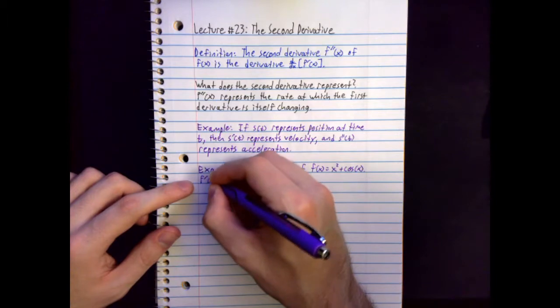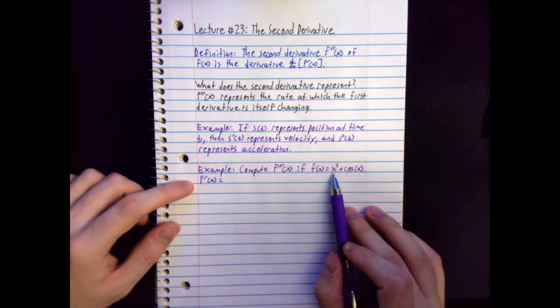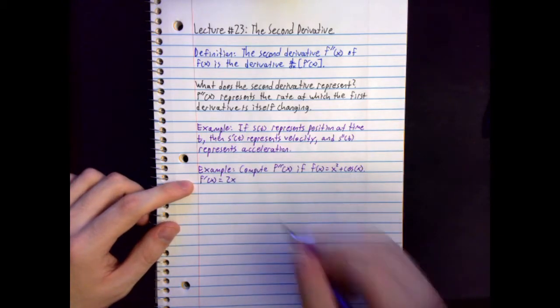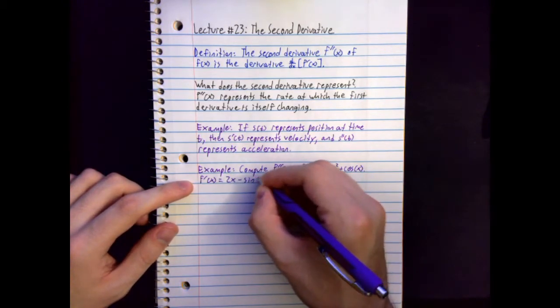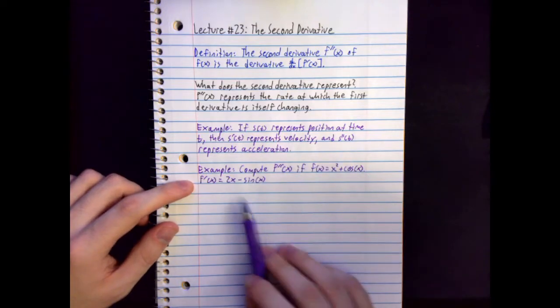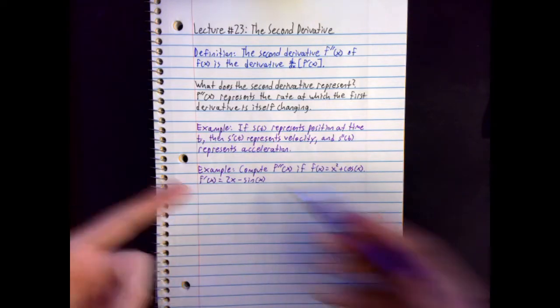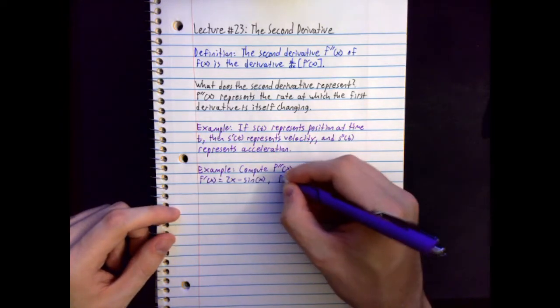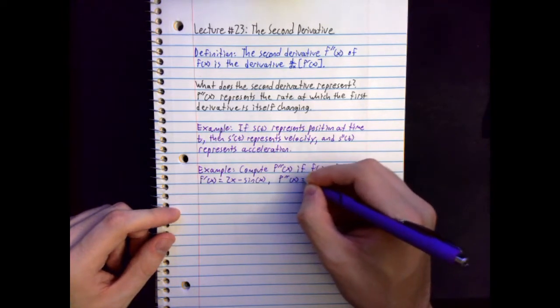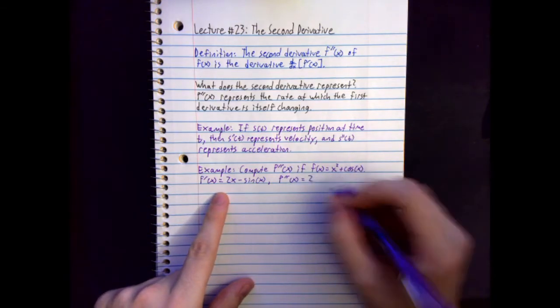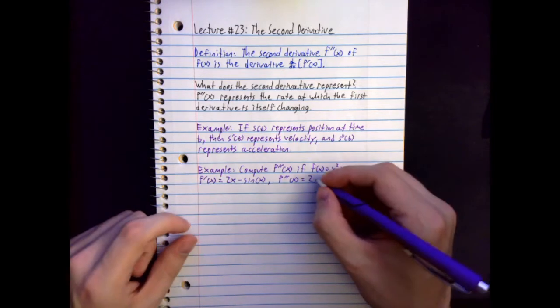So f prime of x is equal to, let's differentiate this, 2x minus sine of x. So I apply the power rule, and then I apply my trigonometric derivative. So here's my first derivative, and now to compute the second derivative, I simply differentiate this. So f double prime of x is equal to, let's look at this, the derivative of 2x is just 2, and the derivative of sine of x is cosine of x.